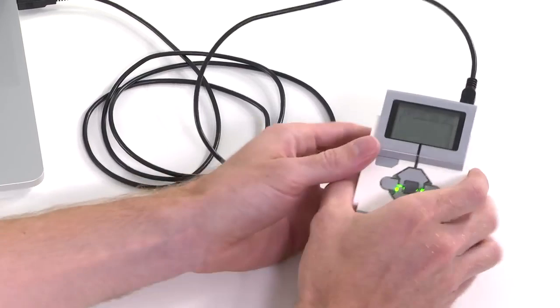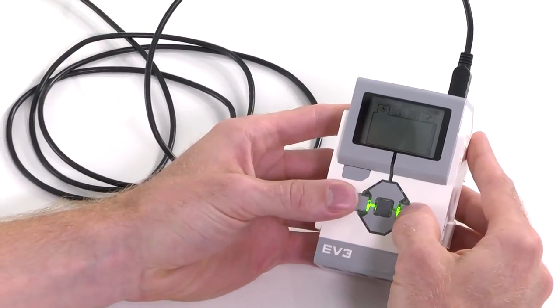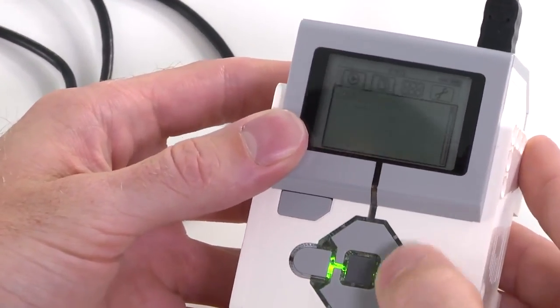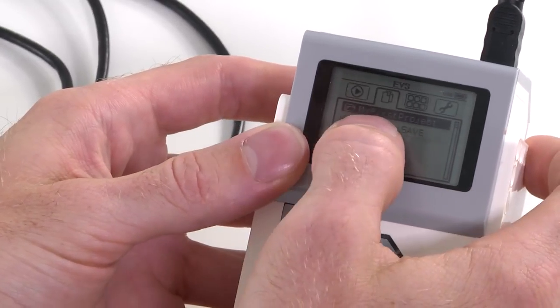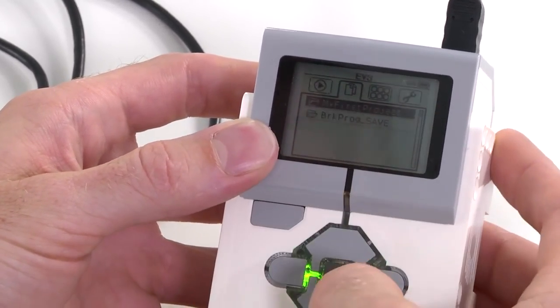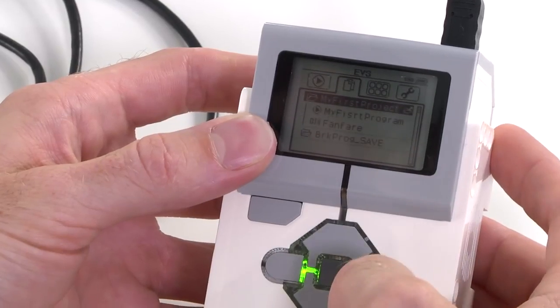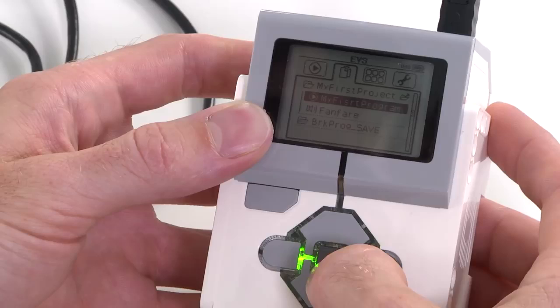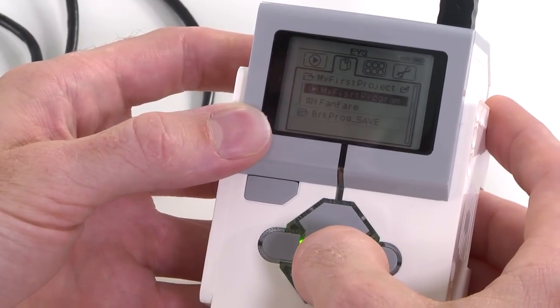So if we go to the P-brick to run the program, we need to go to the second tab, which is our projects. And here you can see the project that we named My First Project. And then we open that up by pressing enter. And you can see that My First Program is in here. So we go down to that and press enter to run it.